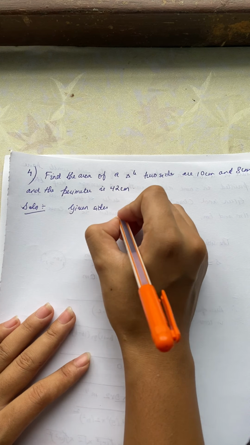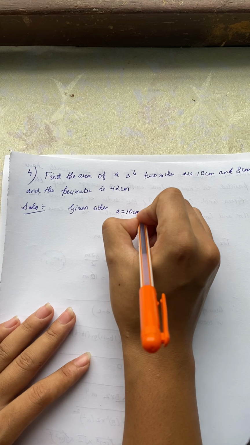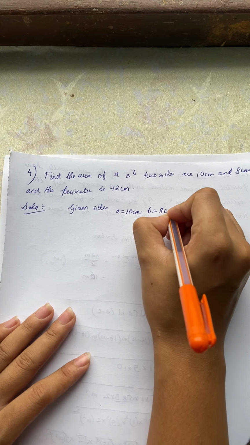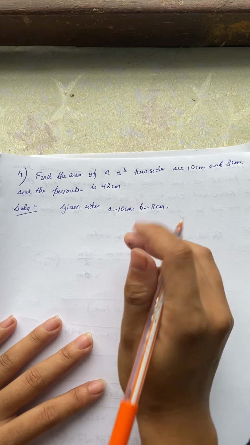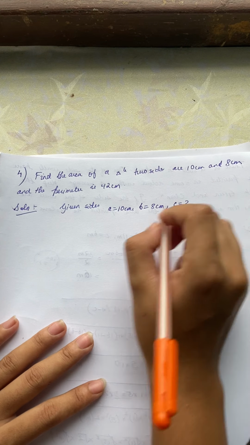What are the given sides? A is equivalent to 10 centimeter, B is equivalent to 8 centimeter. Now, in order to find the area of a triangle, what do you need? You need 3 sides. We don't know the third side. How do we find the third side?